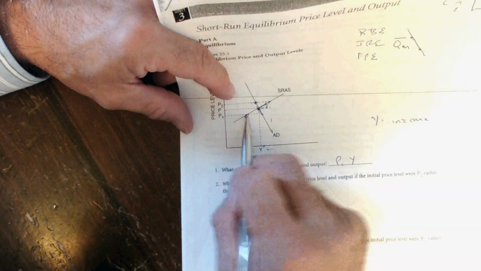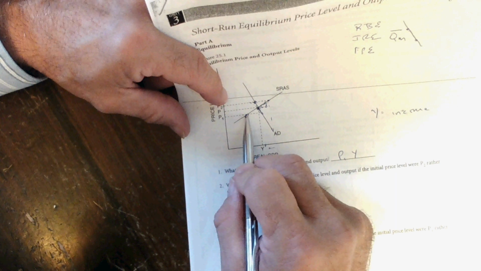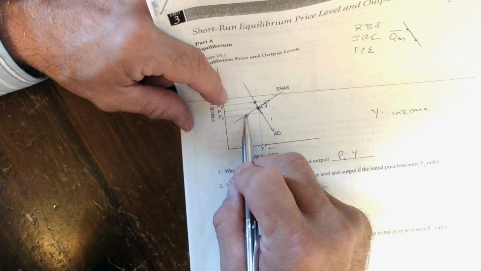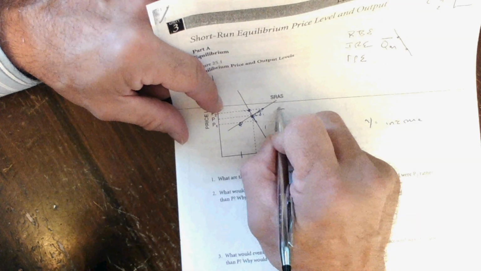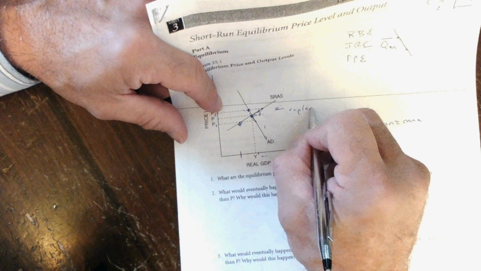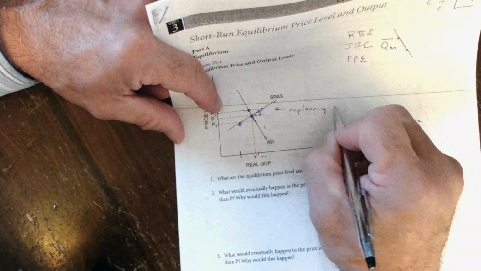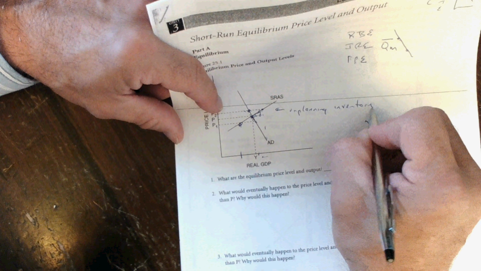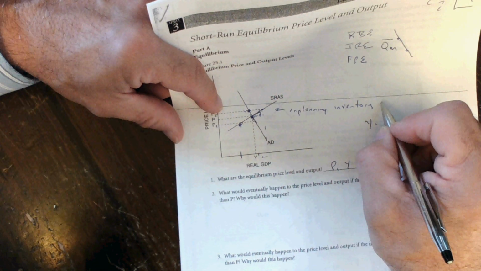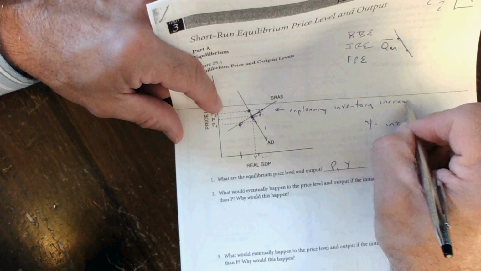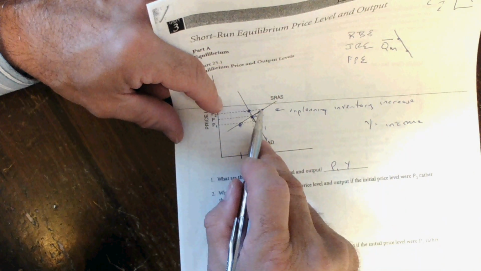Here there is an unplanned inventory decrease. People are buying more than businesses are producing. I may have said that backwards. Excuse me. Unplanned inventory increase. Inventories are expensive, so business will seek to eliminate them by reducing output.